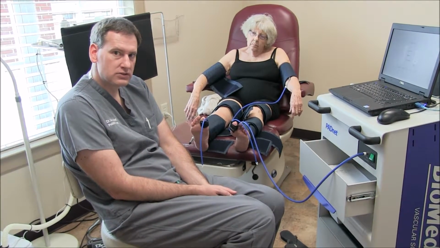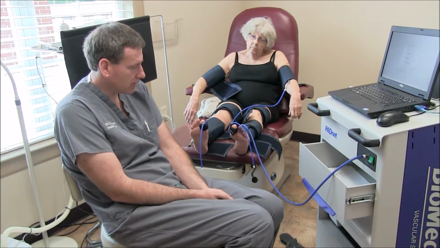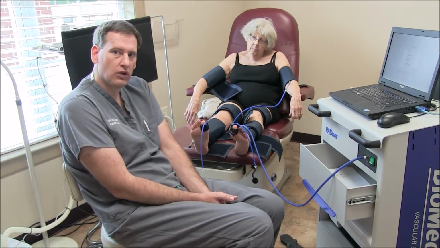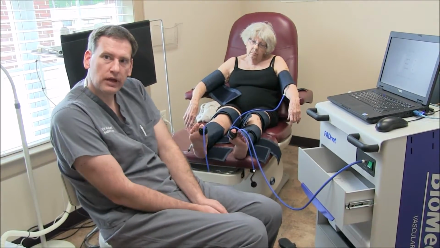We can see if we can get it to the point where she's not having discomfort. But this is the reason why we do what we call a PADnet test, or a peripheral artery disease test.